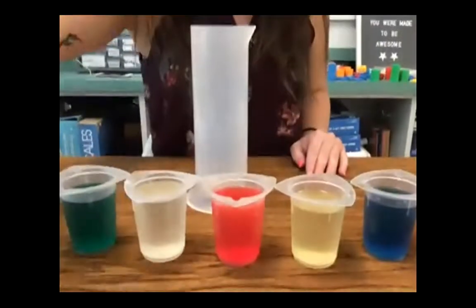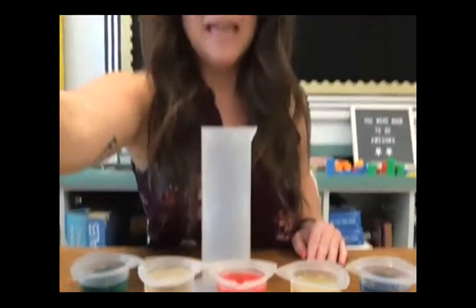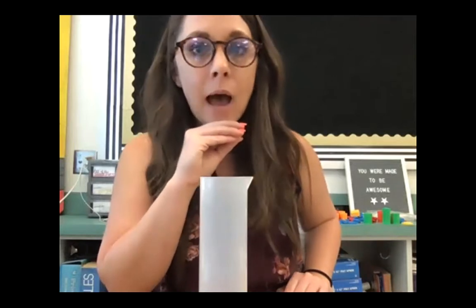So our variable in this experiment is the type of liquid. That's it. That's the only thing I can change, because if I had 2 variables and I was changing the type of liquid as well as different amounts of the liquids, I don't know if my results are accurate. I don't know if my results are because that liquid truly is the most dense, or maybe it's just because I used more of it.